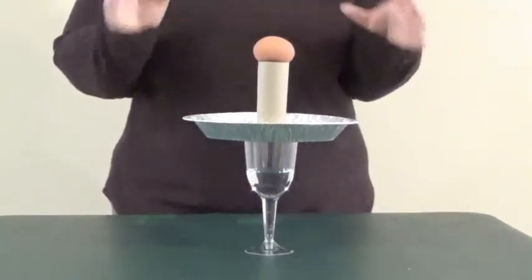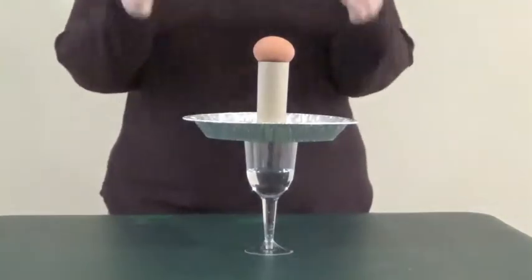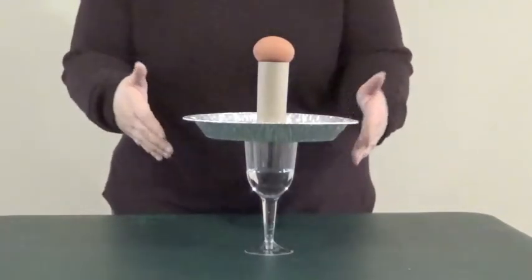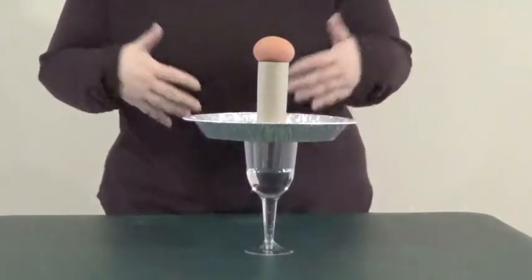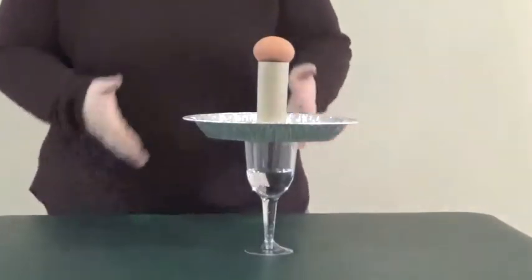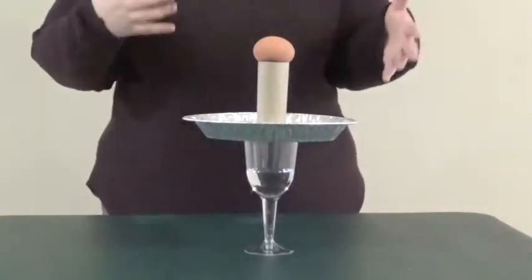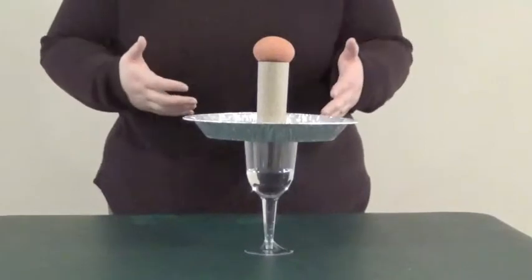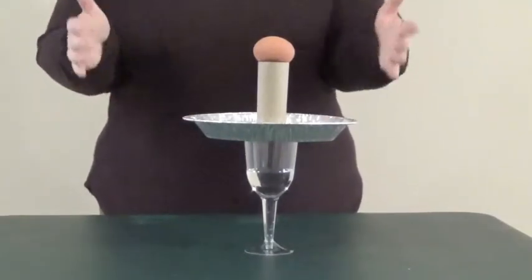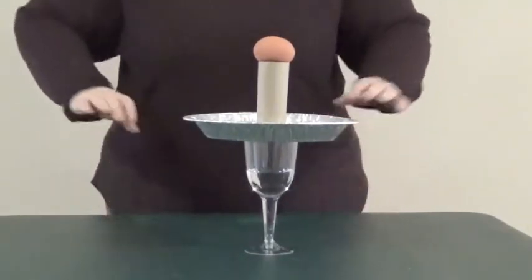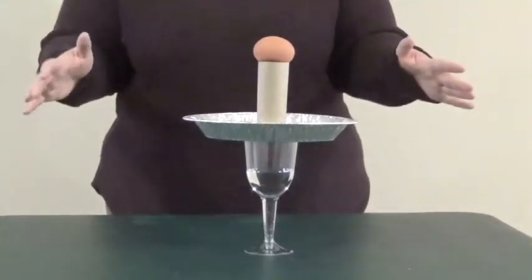Now, what we want to do is somehow get our egg to fall directly into our cup. How do you think we should do this? You see what this looks like. You may know something that looks very similar to this. So predict how you believe we should do this. Before you continue watching, write down your predictions.